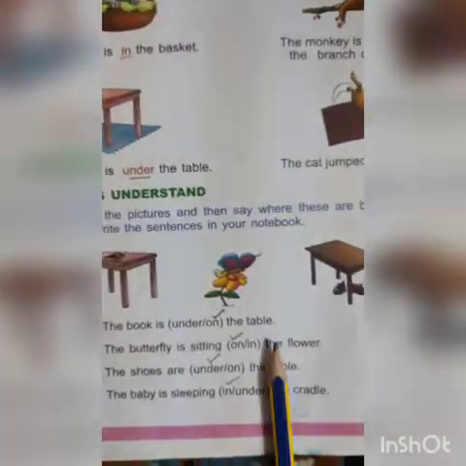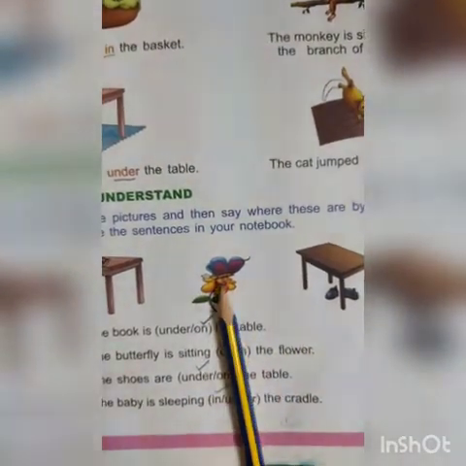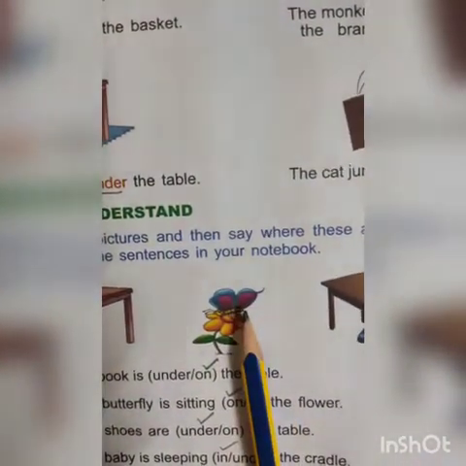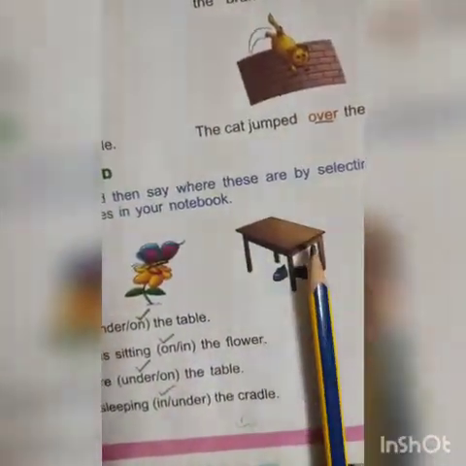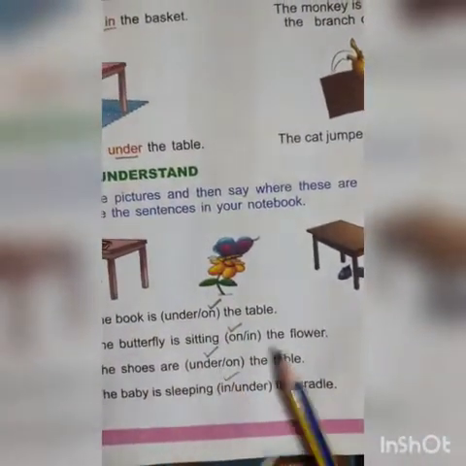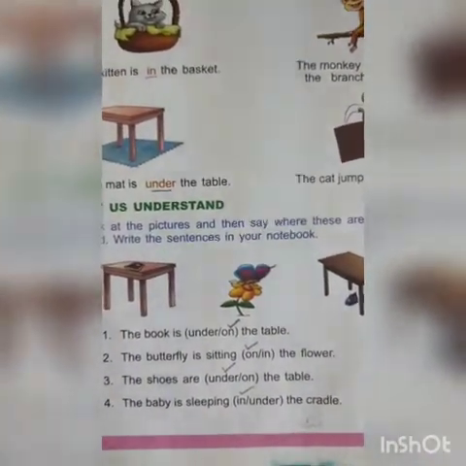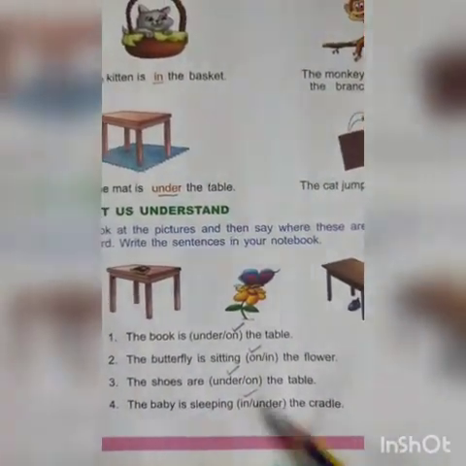The butterfly is sitting on or in the flower. The butterfly is sitting on the flower, not in the flower. So on is correct. The shoes are under or on the table. The shoes are under the table. So take mark here. The baby is sleeping in or under the cradle. The baby is sleeping in the cradle. So take mark on in. These are the correct prepositions to complete all these sentences.